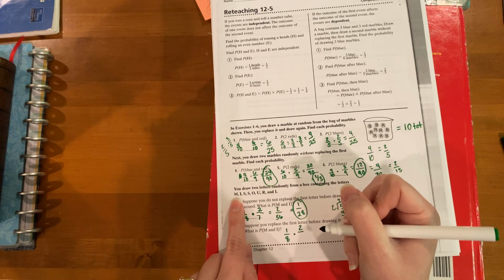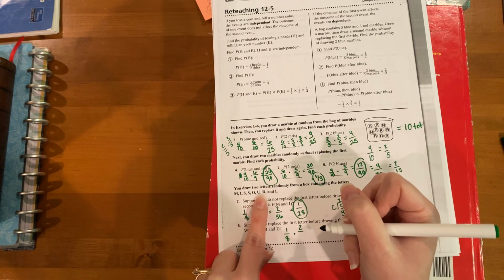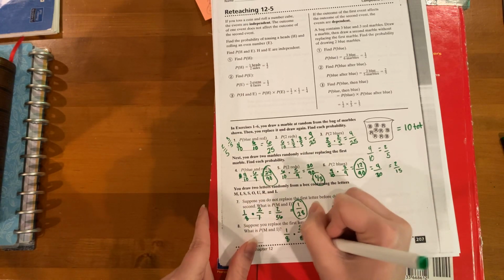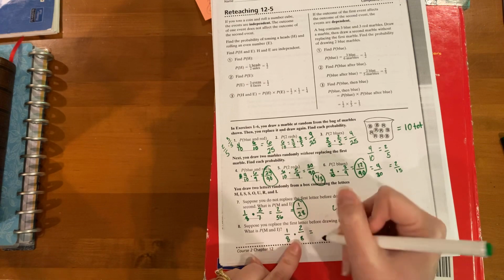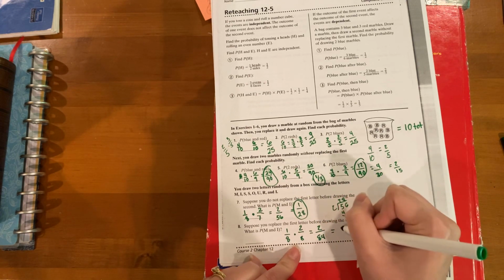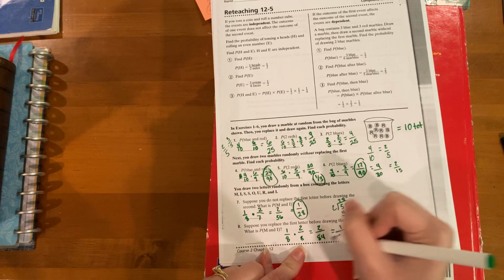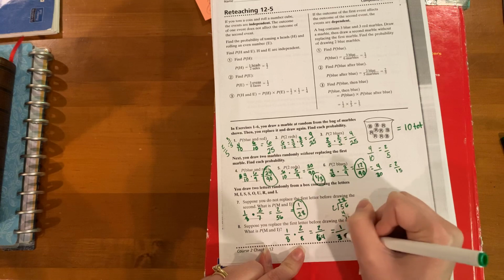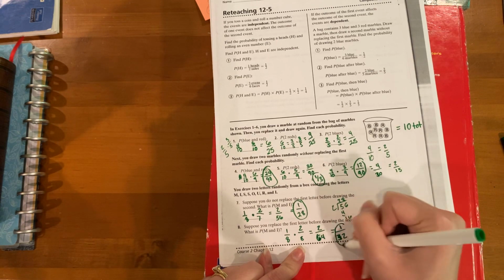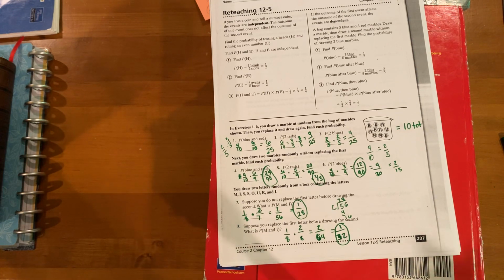We put the M back in, so we're back to 1, 2, 3, 4, 5, 6, 7, 8. 1 times 2 is 2, 8 times 8 is 64. Reduce it. Now we have a 1 in 32 chance of getting it correct. So by putting that M back in the bag, we lessened our chance of being able to pull the tile we wanted out right away.